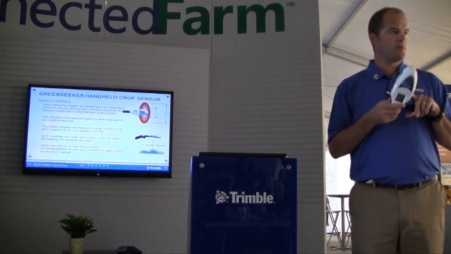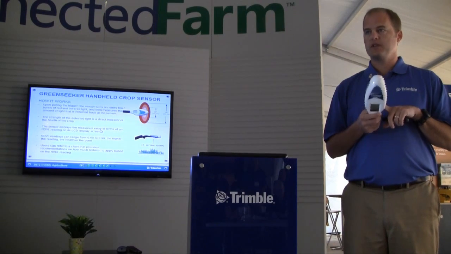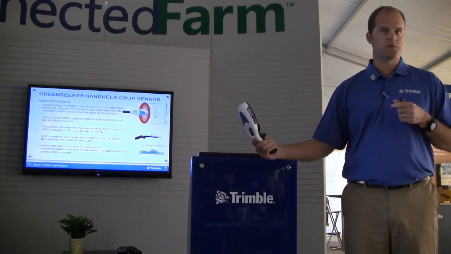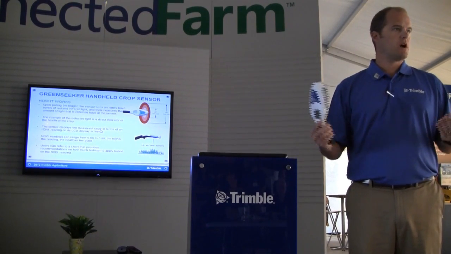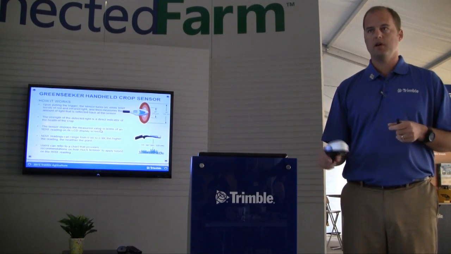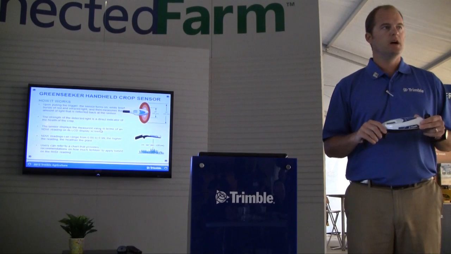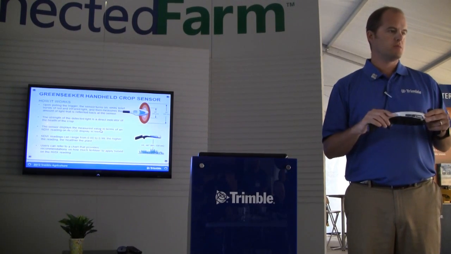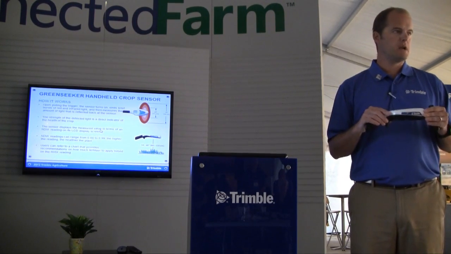It's also got a rechargeable battery that's got 38 hours of continuous use, so this can sit in a pickup truck and be toted around for a week at a time, and with 30 hours of sampling time, it's very simple for a customer to leverage this over many acres.